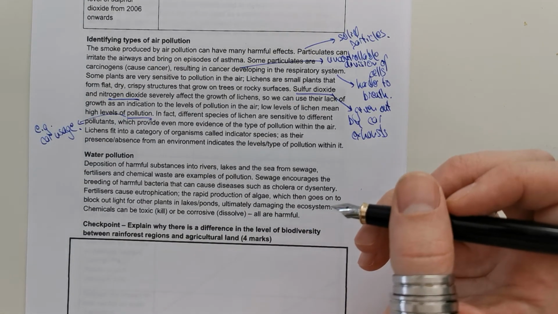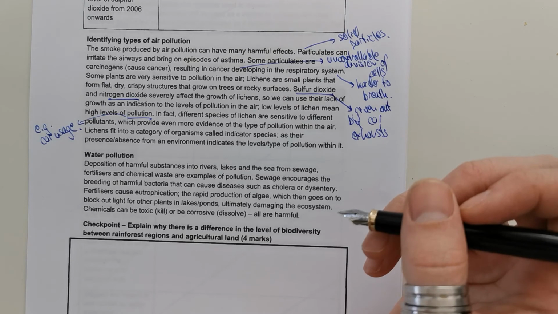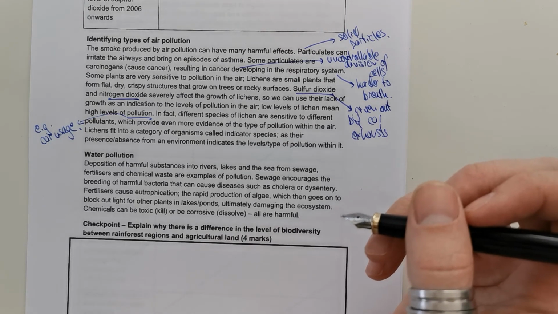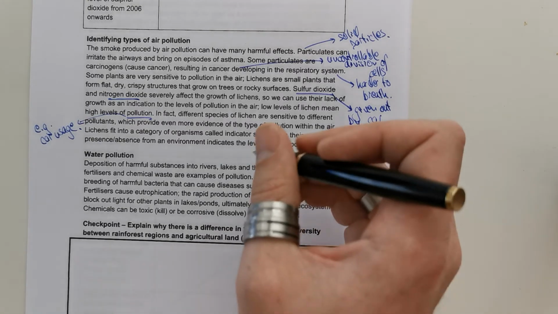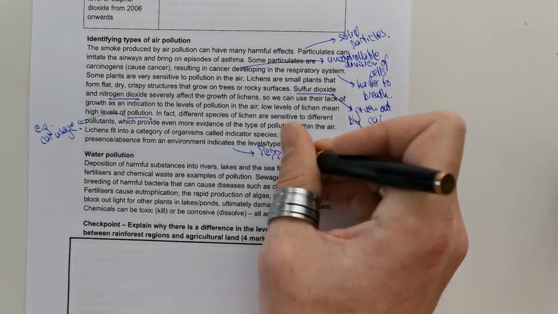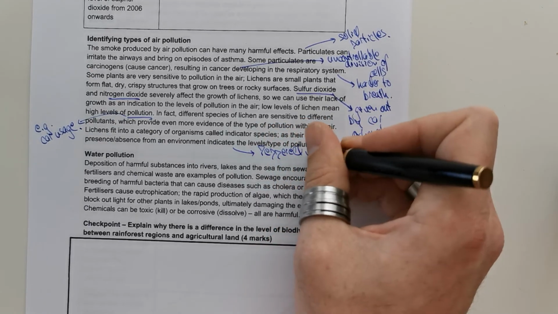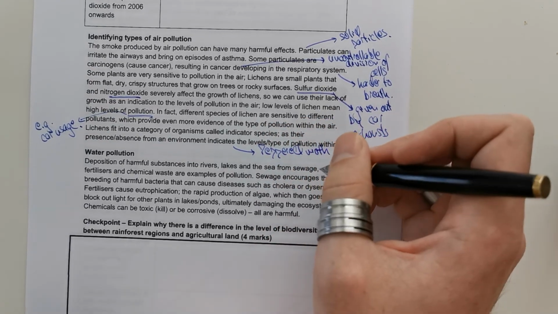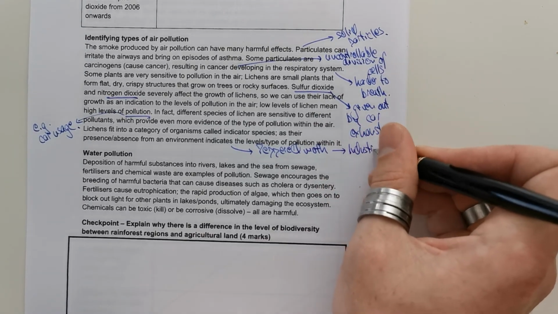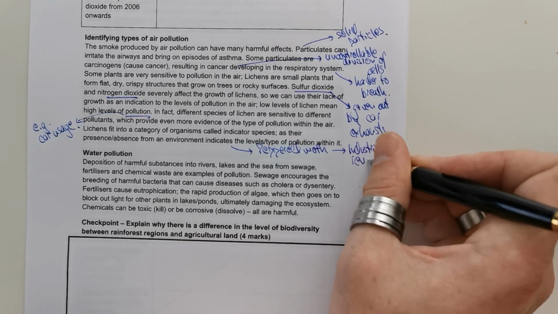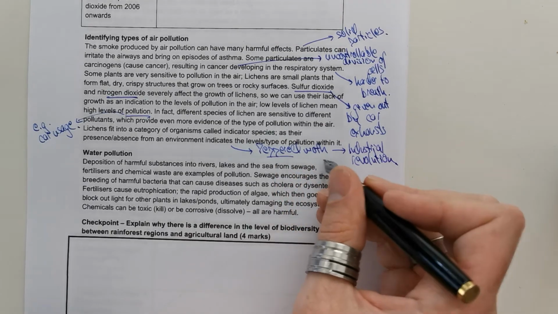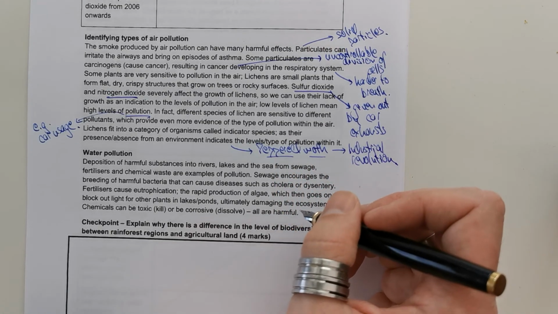Lichens fit into a category of organism called indicator species, as their presence or absence from an environment indicates the levels of pollution within it. You might also hear, for examples of the peppered moth, which was a good indicator species around the time of the Industrial Revolution, and also became an example of how you can observe evolution in action as well through natural selection.